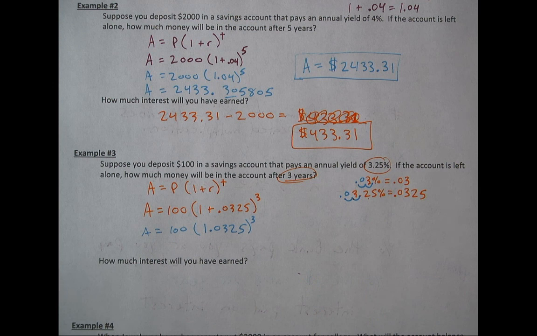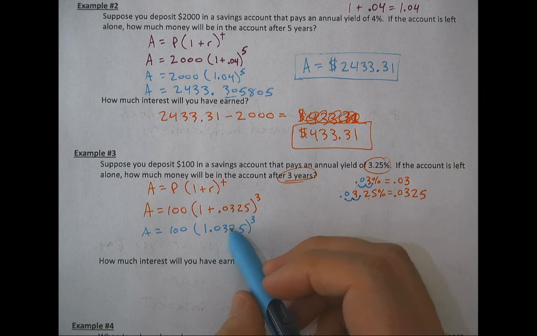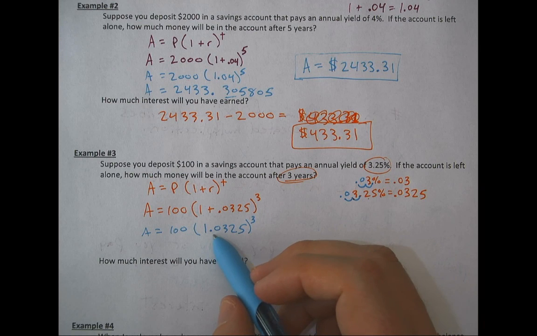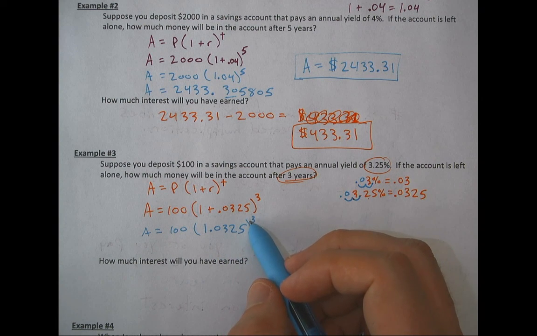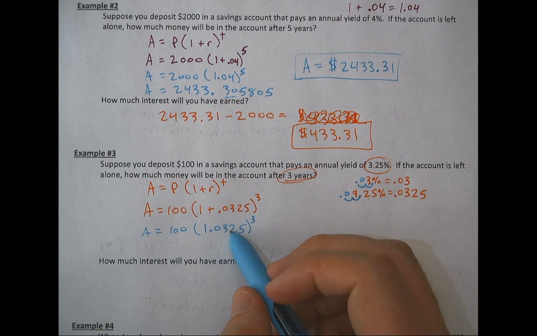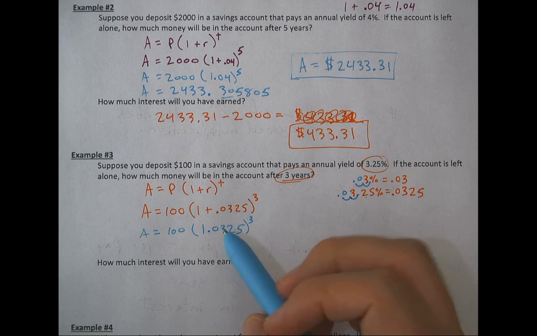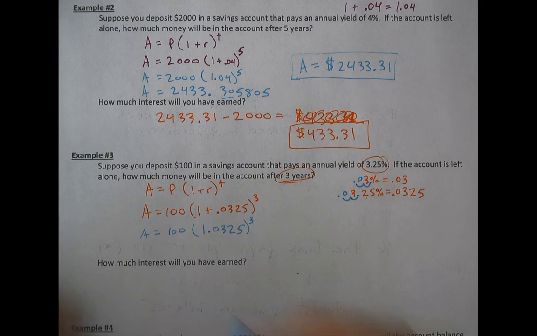And if you were going to use a basic calculator, you would need to raise this to the 3rd first. And let's say you didn't even have a calculator with an exponent button, then you would times this by itself 3 times. 1.0325 times 1.0325 times 1.0325. But of course, if you have a scientific calculator, it will do the exponent for you. So you could raise it to the 3rd, get that answer, times it by 100. And most scientifics and a graphing calculator for sure will let you type all of this in, and they should be able to handle it for you.